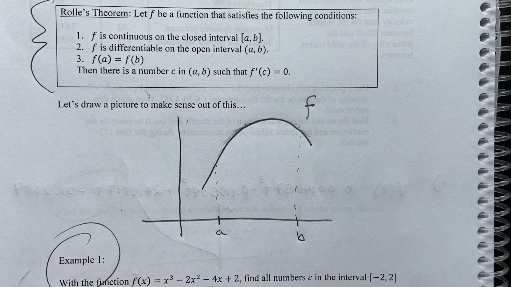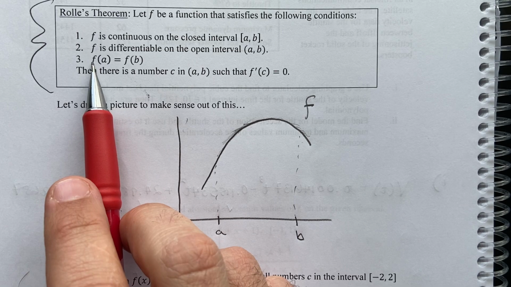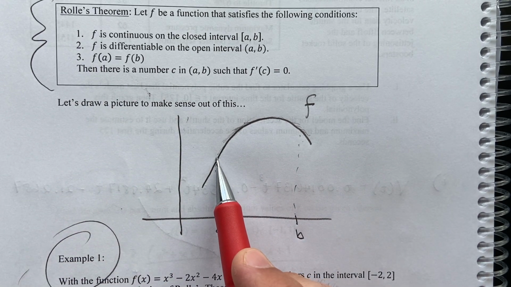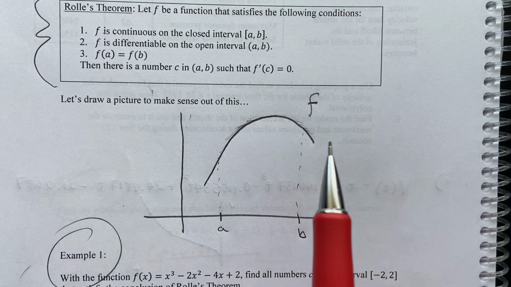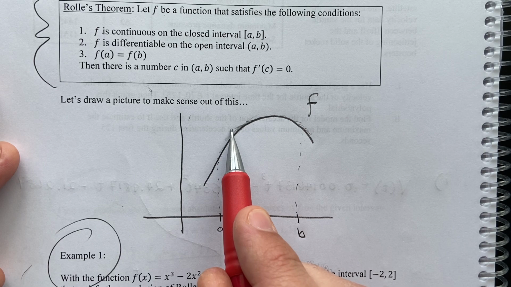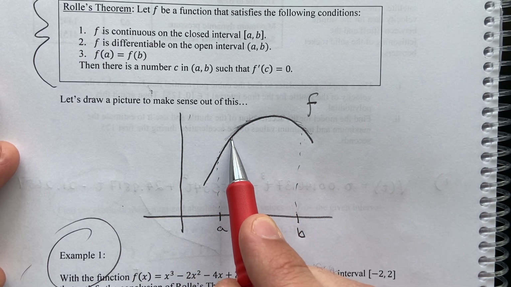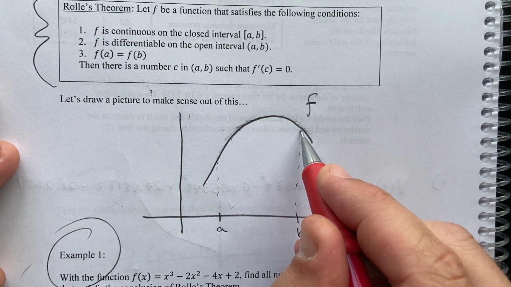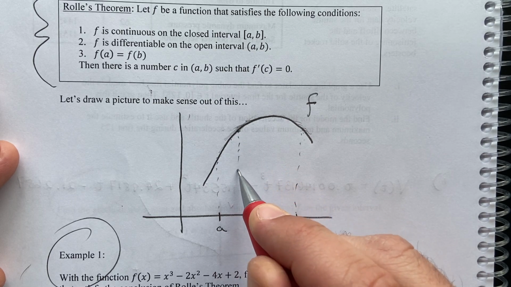Now the f of a piece. Right now, as I chose a and b, number 3 is not satisfied. You can see this would be f of a right here, and up here is f of b. To perform this rule, I need a spot where the function has the same output for different inputs. So if this is b, I would need a to be right here.